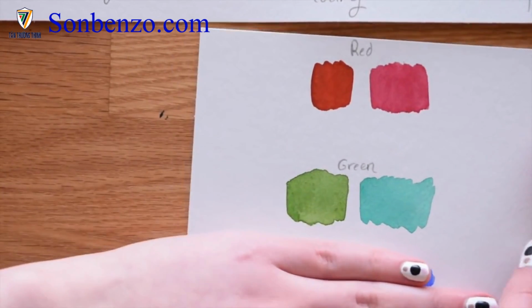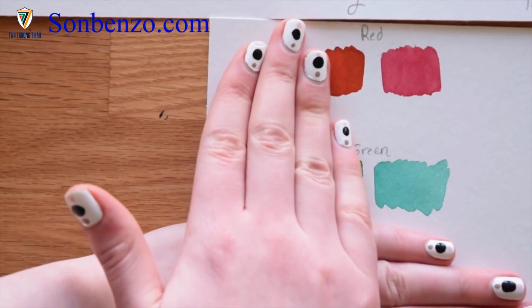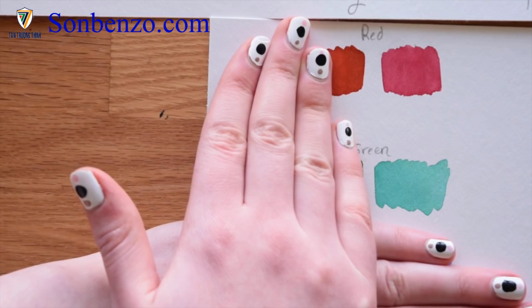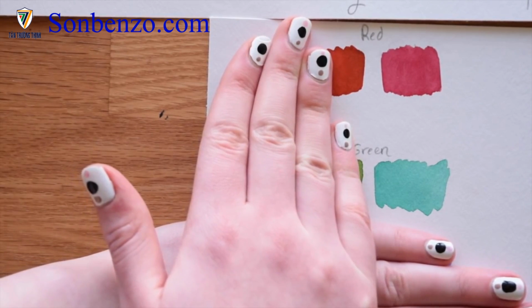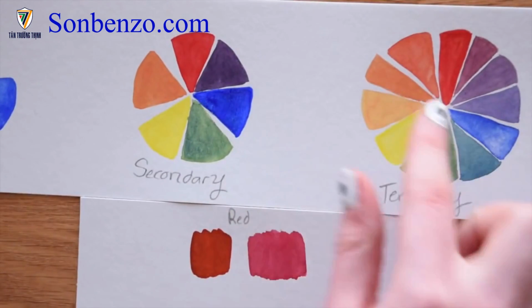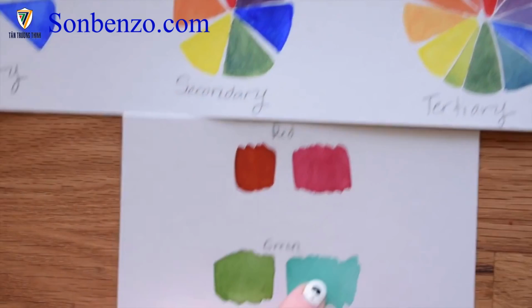So let's try with a secondary color. That's a primary, here's a secondary. Let's start with the green on the left. With this green, do I see more blue in the green or do I see more yellow in the green? Well, in this case, I see more blue in the green. So blue is a cool color. This on the right is a cool green.